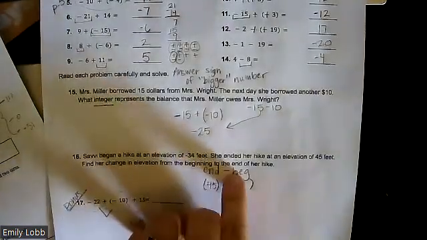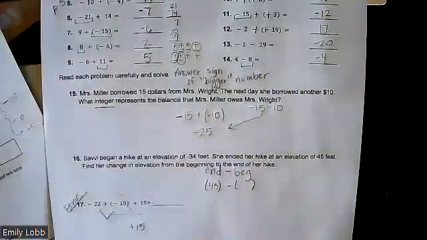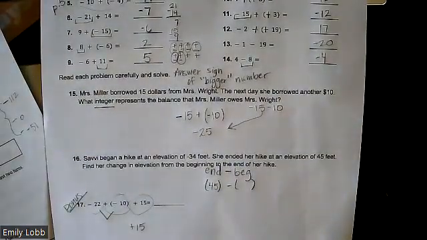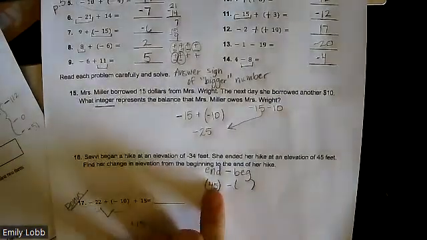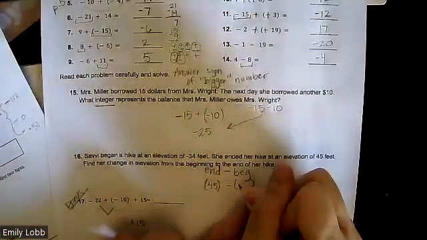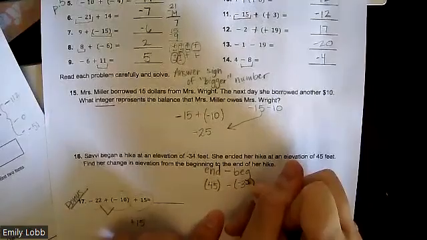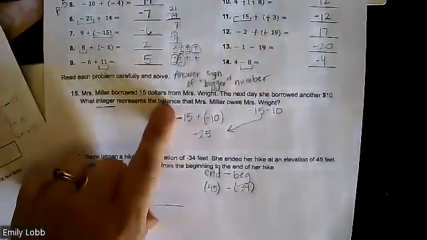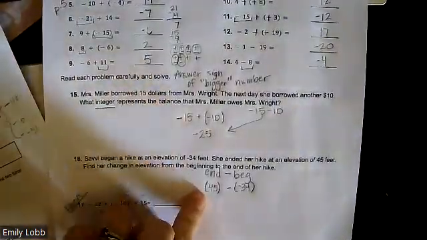Write down end minus beginning. That's how we find her change in elevation. So she ended at a positive 45 and we have to subtract a negative 34. So be sure you're showing this work.